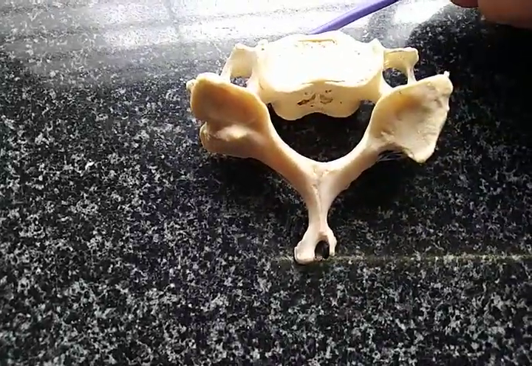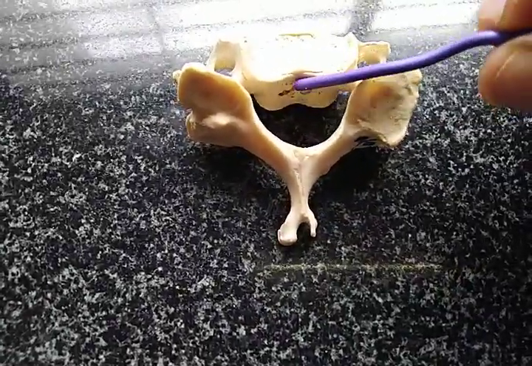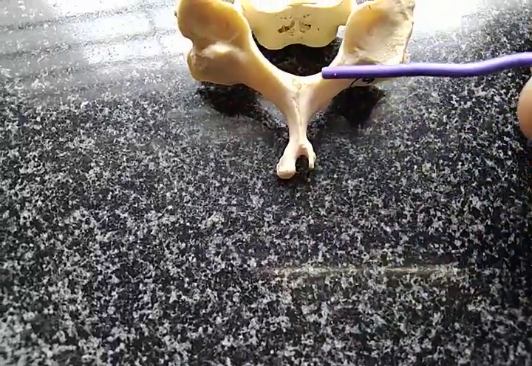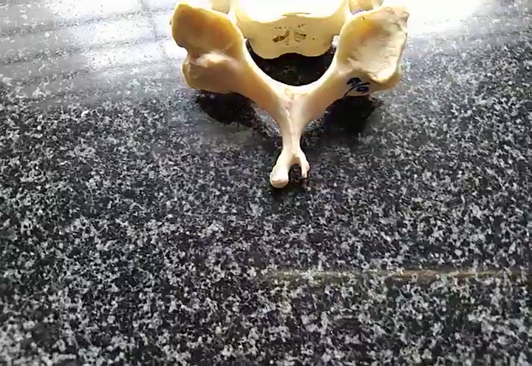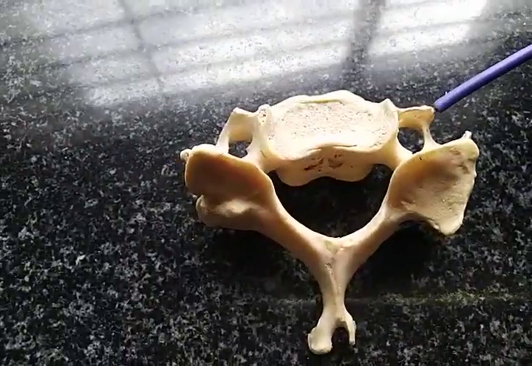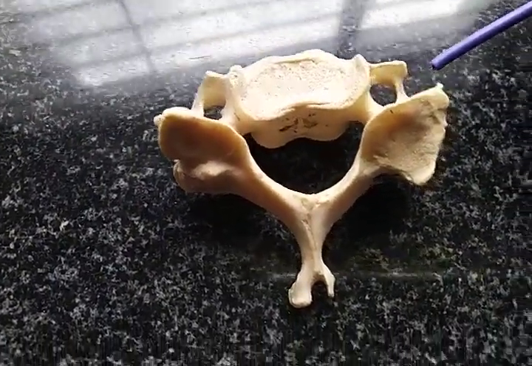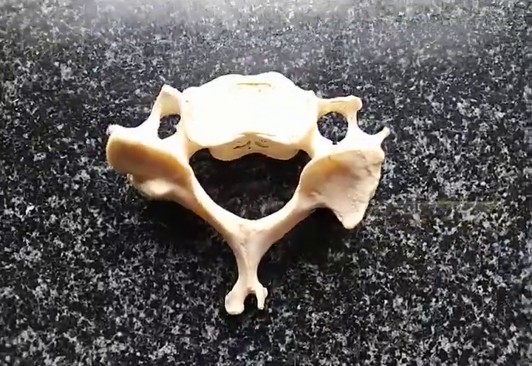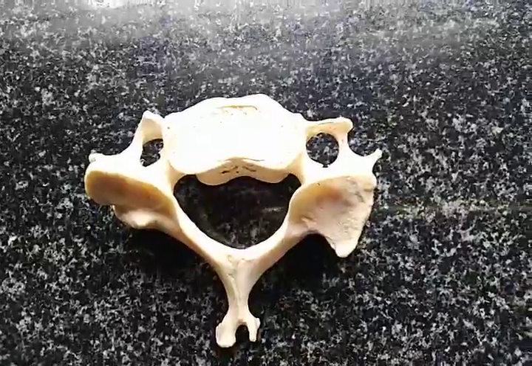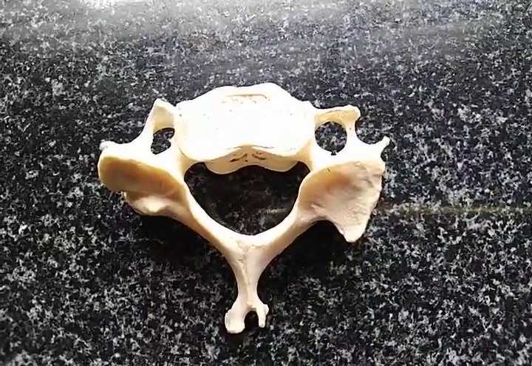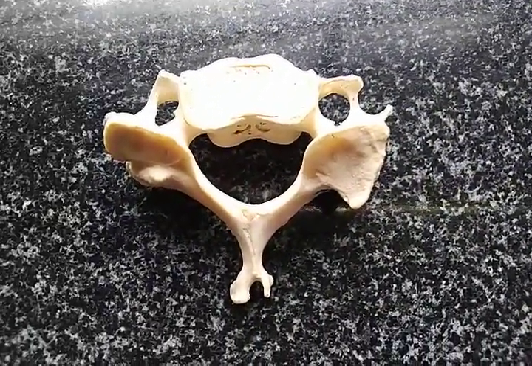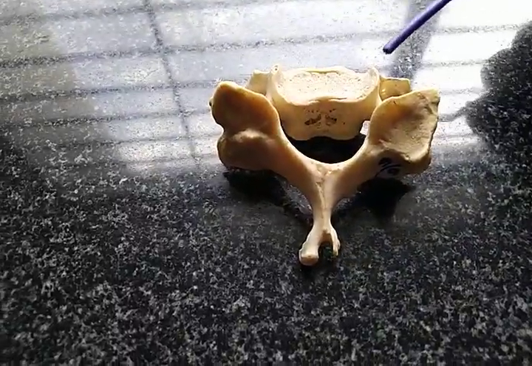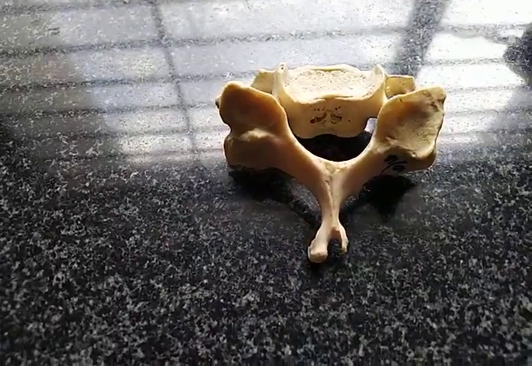So anterior longitudinal ligament anterior to the body, posterior longitudinal ligament on the posterior surface of the body, ligamentum nuchae at the spinous process tip, ligamentum flava on the lamina. This is common for all vertebrae. Only anterior tubercle, scalenus anterior, and posterior tubercle, scalenus medius and posterior. So this is all for the typical cervical vertebrae, which we can identify by foramen transversarium in the transverse process, bifid spine, and transversely elongated body, and laterally it is projecting upward on the superior surface.